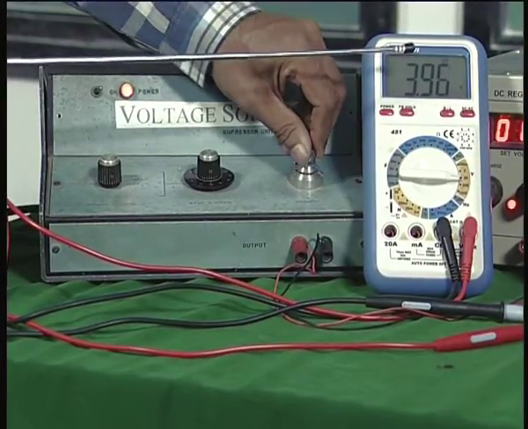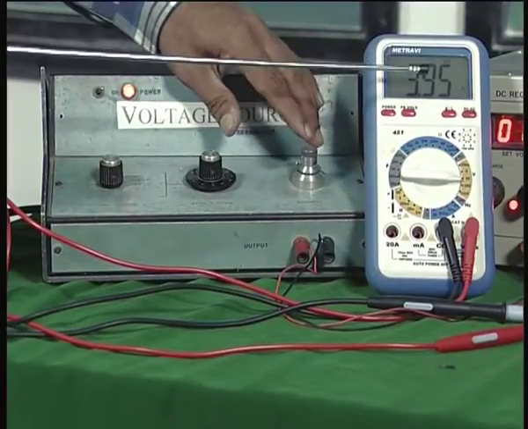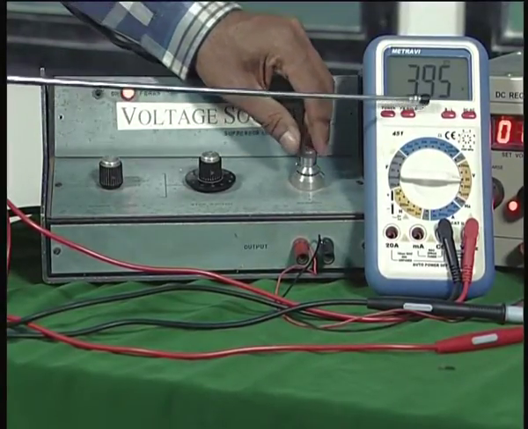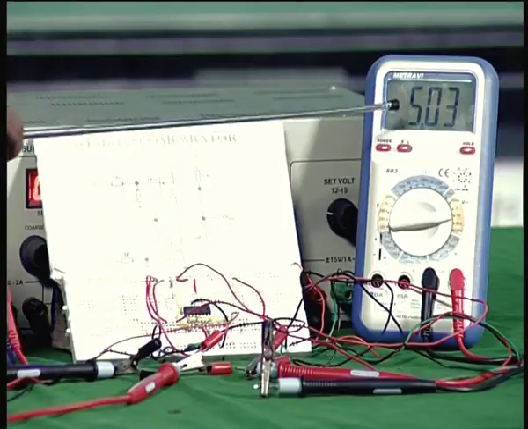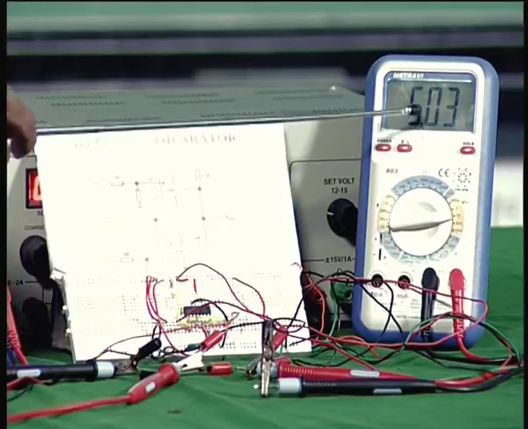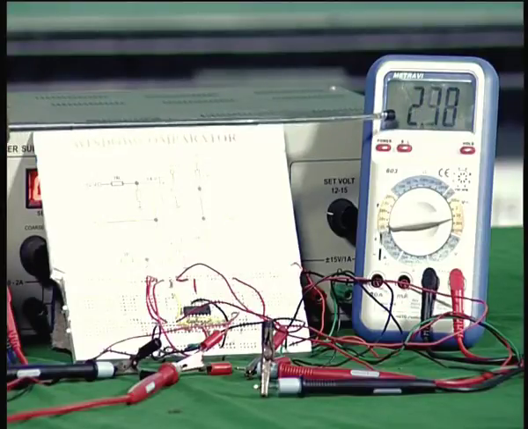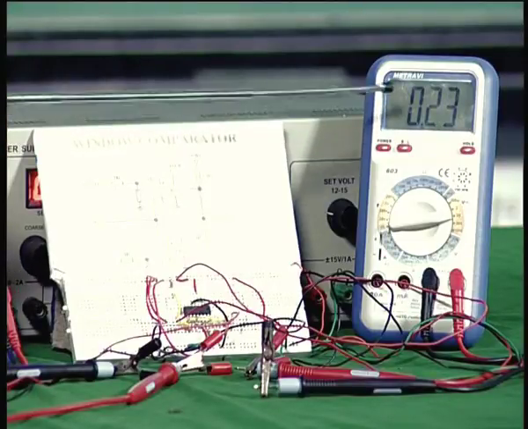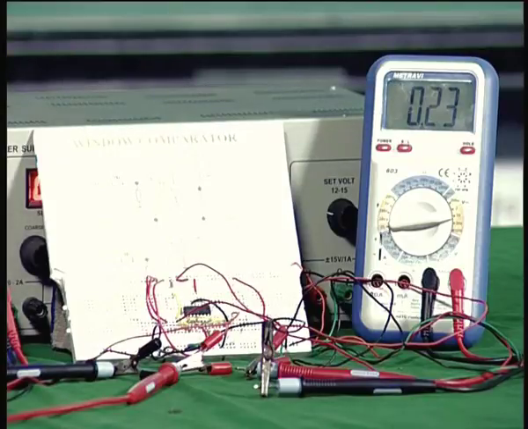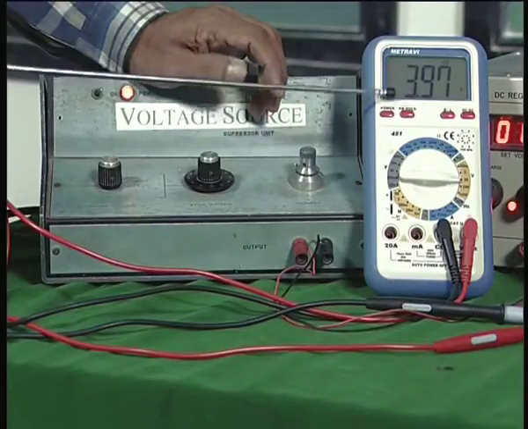Now you see we are at 3.95. If you observe the output, it is still 5 volts. Now keep observing here, I am going to still increase the input, immediately it has come down to low value, 0.22 again. So the threshold is around 3.97, close to 4 volts.